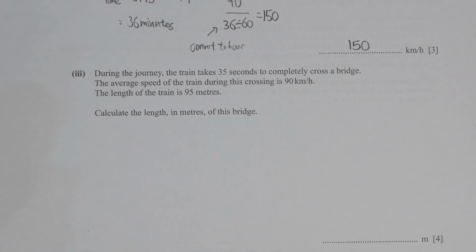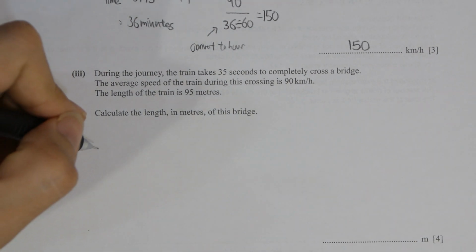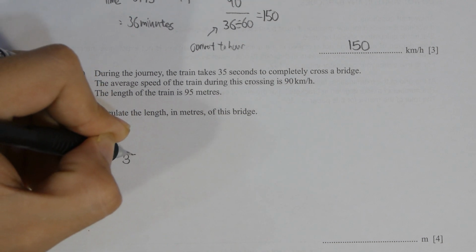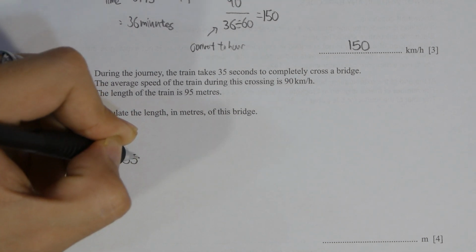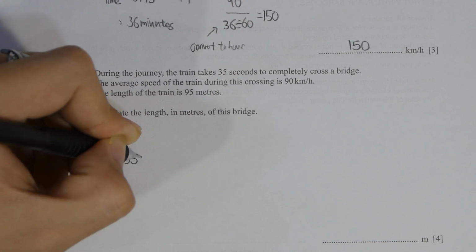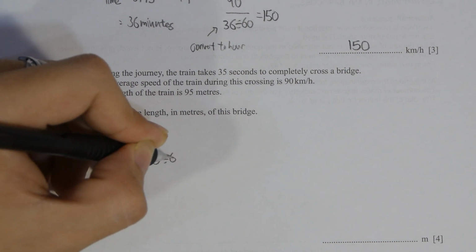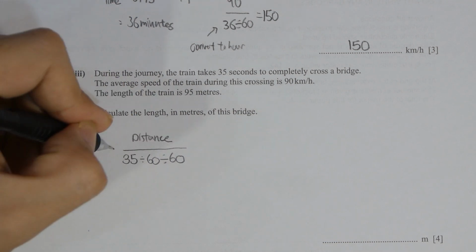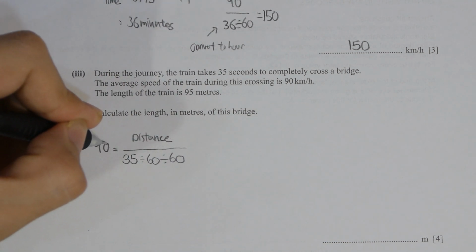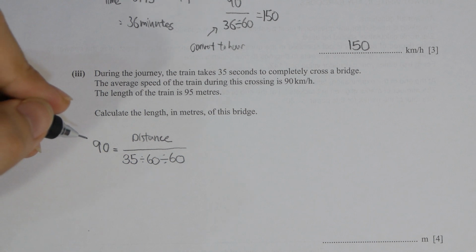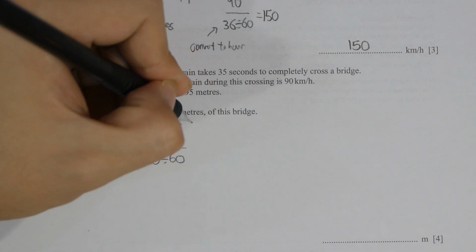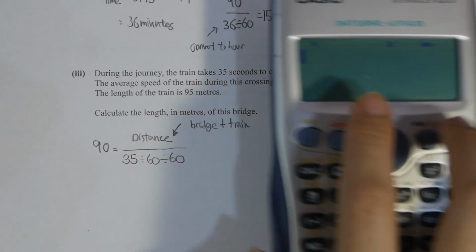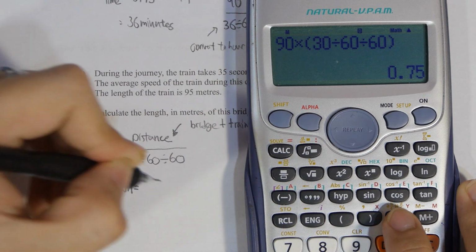So next thing, it took 35 seconds. So this 35 seconds, you are required to convert it into hours as well. So distance over 35 divided by 60 divided by 60 equals to 90. So the distance of this will include the bridge itself plus the train, because it crosses it completely. Okay, so we get 0.875 kilometers, which translates into 875 meters.